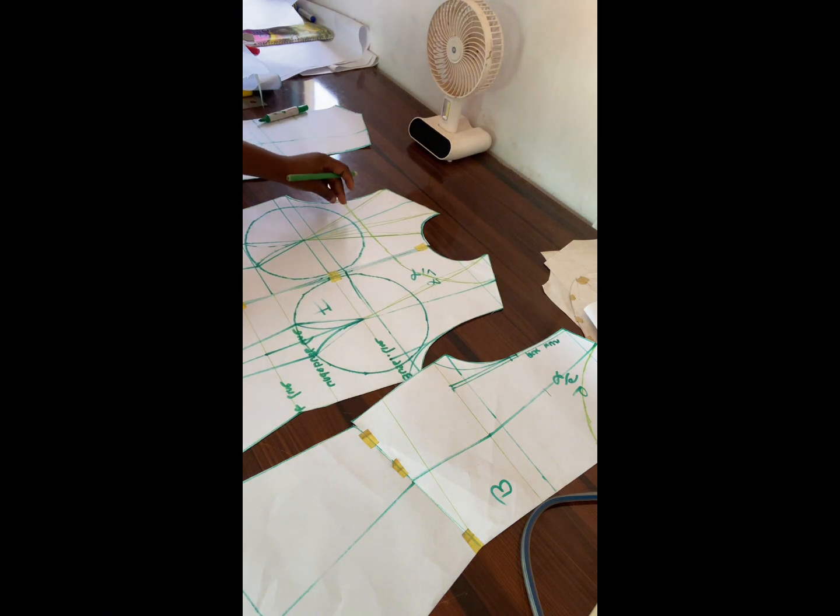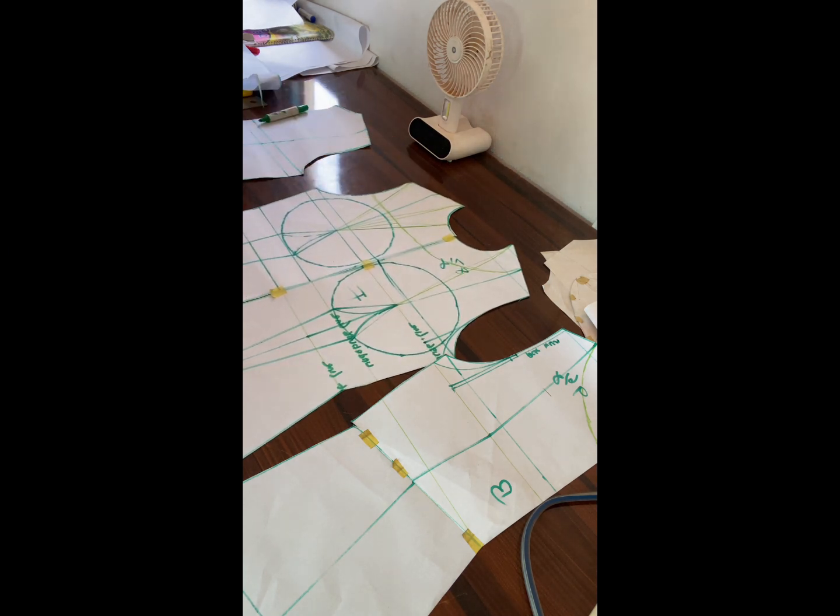So I'm going to cut it out, then tape it back. I'll cut this out, tape it back, cut this out, and tape it back. I'll do the same thing here.